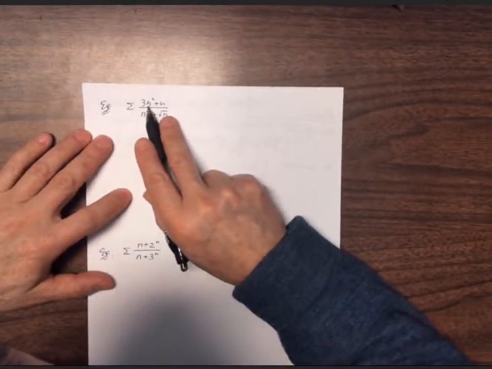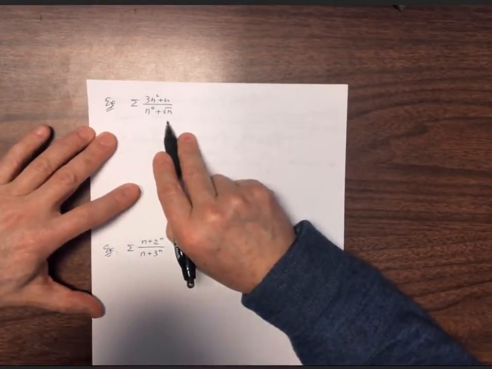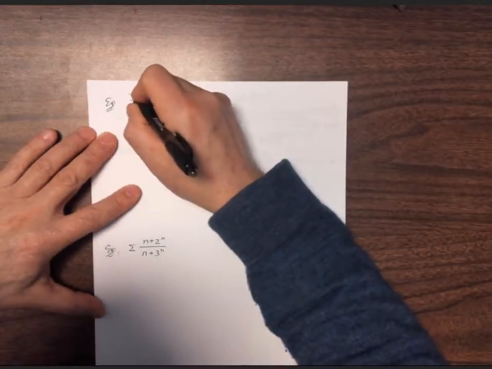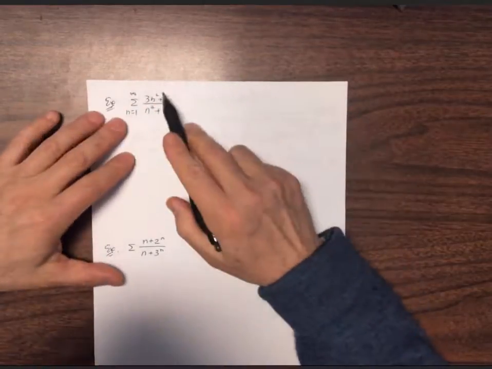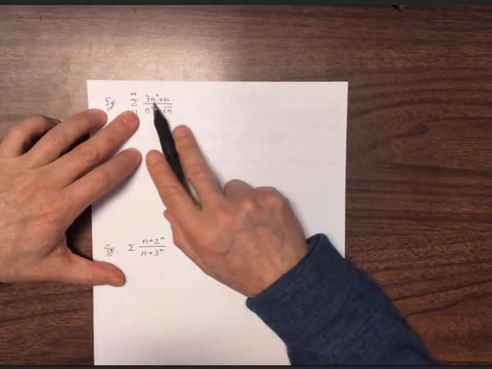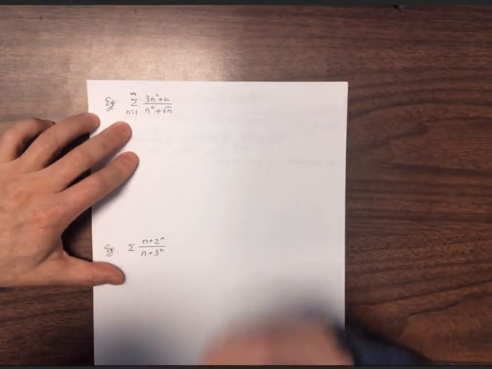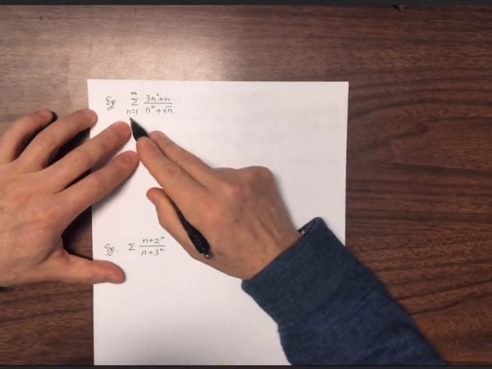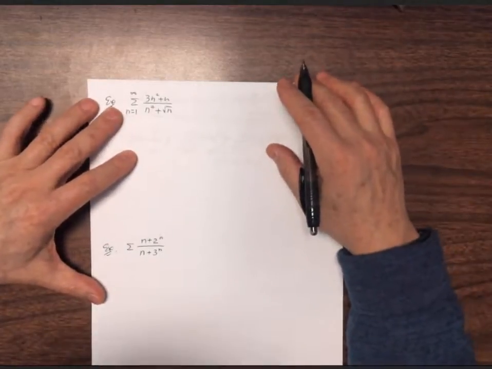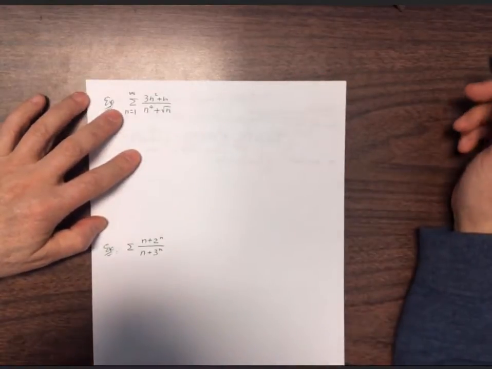Sigma of (3n squared plus n) over (n to the 4th plus square root n). It doesn't matter where n starts out, say n starts from 1 to infinity. For convergence or divergence, it's those guys when n is very large that matter, so it doesn't matter what n starts out with. Alright, we'll try to apply the term-wise comparison test to check this one out.